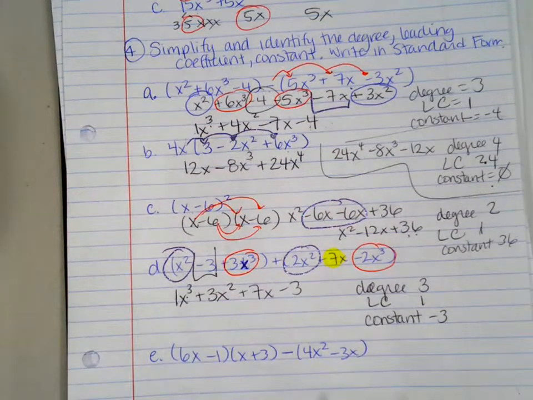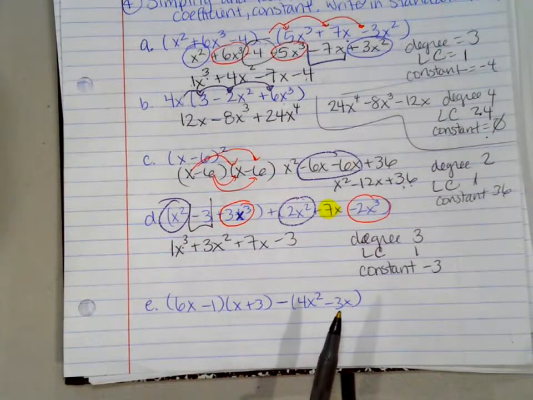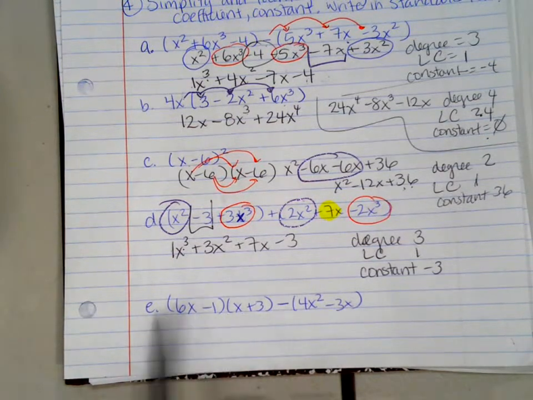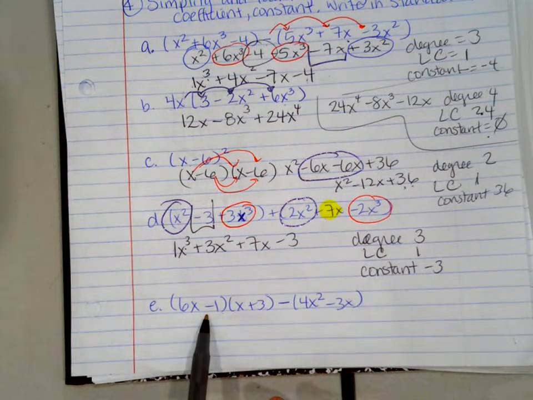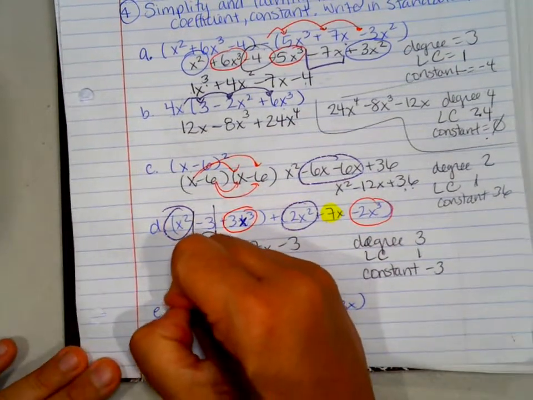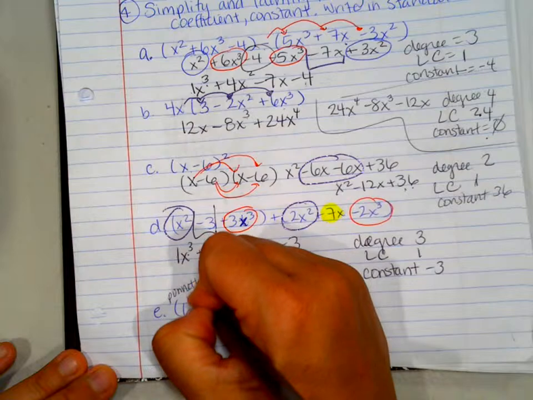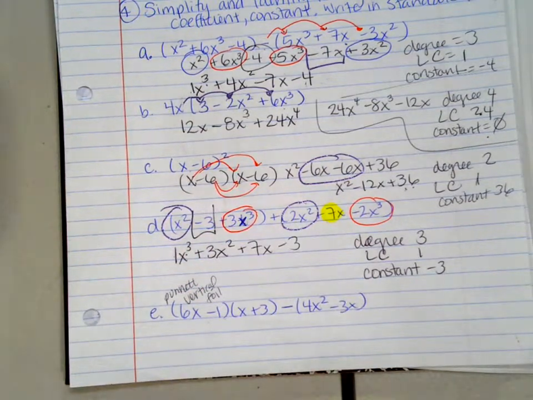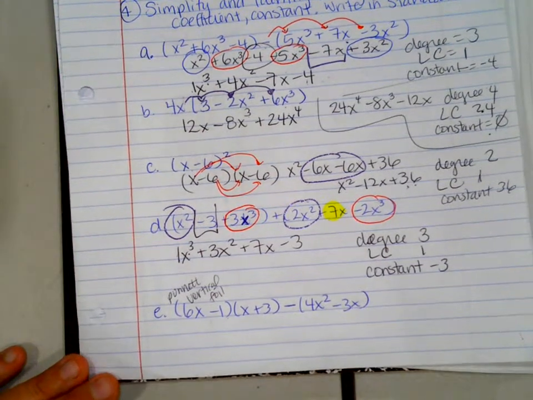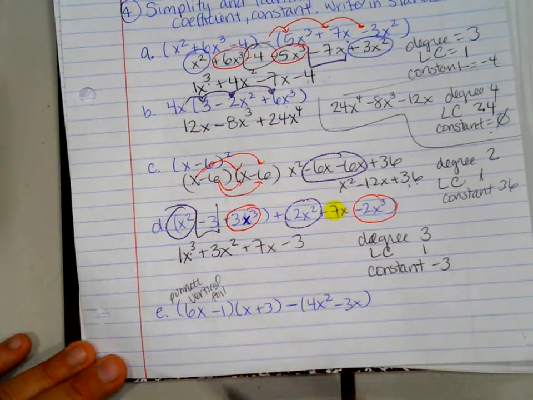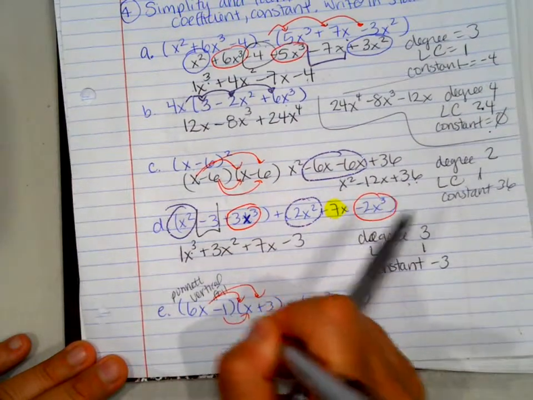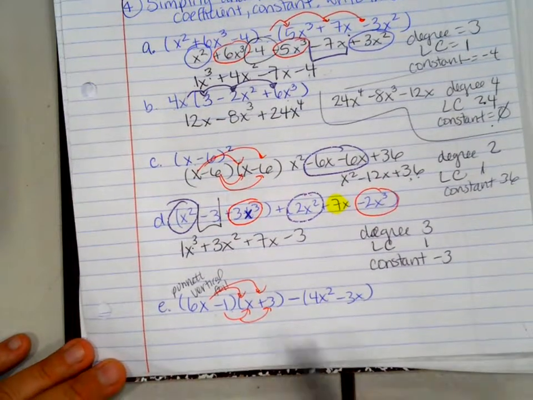Okay. All right, and the last one, this one's a little challenging. For this one, you have multiplication and subtraction. So you have to deal with this multiplication first. And to deal with the multiplication, remember your choices are Punnett, vertical, FOIL. Okay? Any way you want. Pick one. I'll FOIL this one again. If you guys want me to show you how to do the other ones, I can do that again.